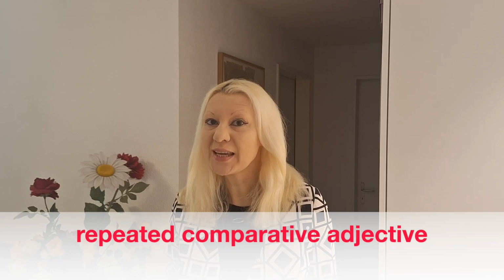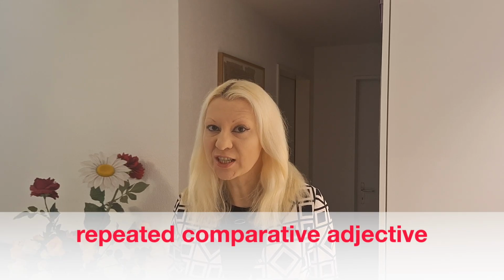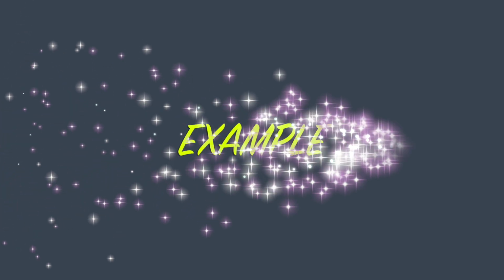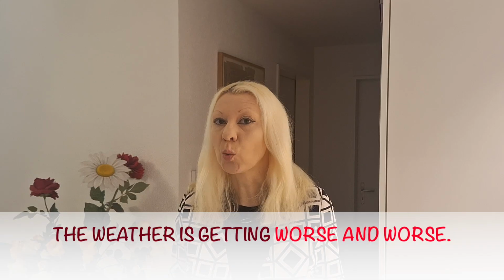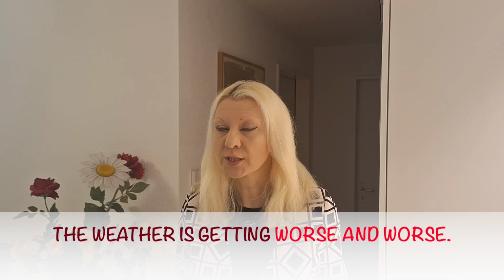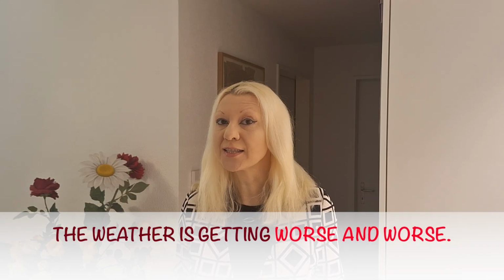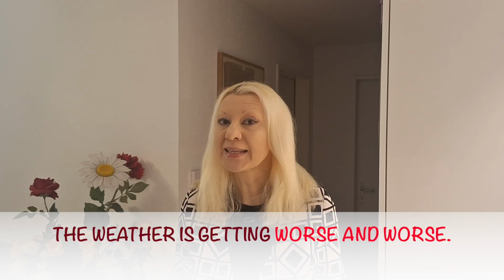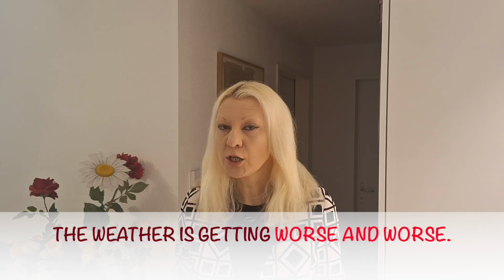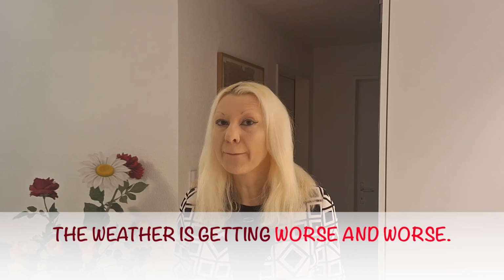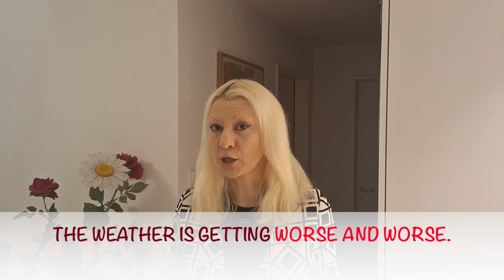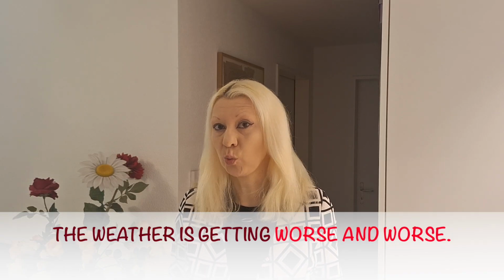Sometimes we use repeated comparative adjective to show the change, to show a continuous change of the situation. For example, the weather is getting worse and worse. It means that the weather is changing. It's getting worse and worse. So it was bad before, but now it's even worse and getting even worse.